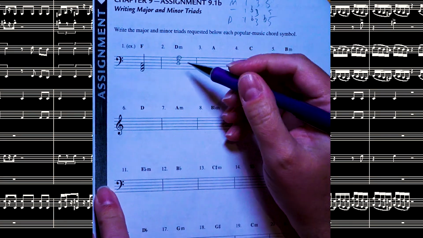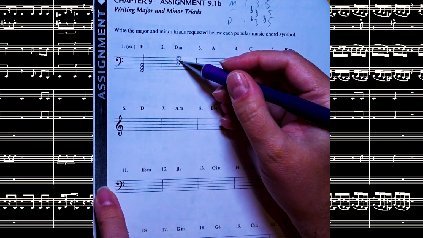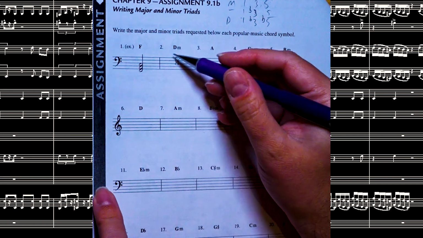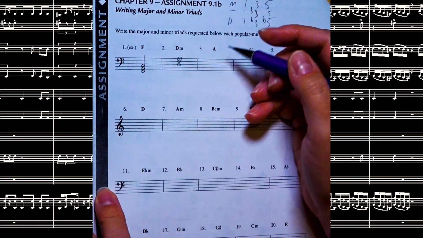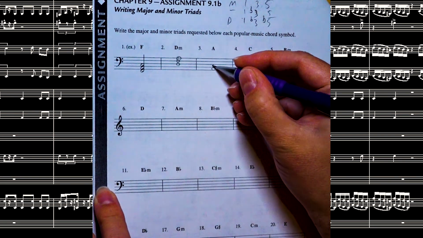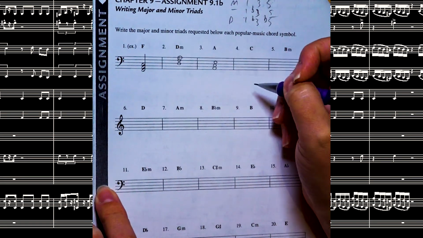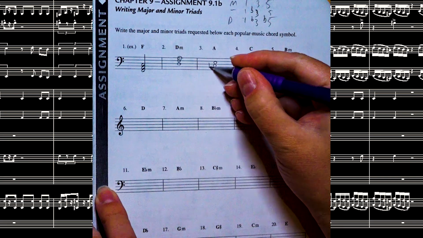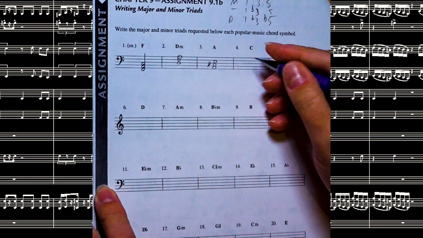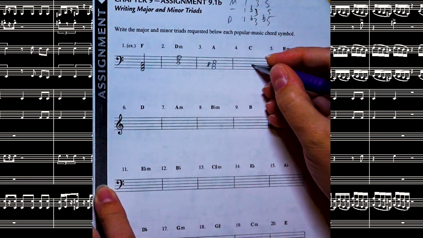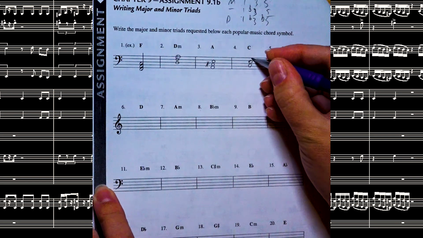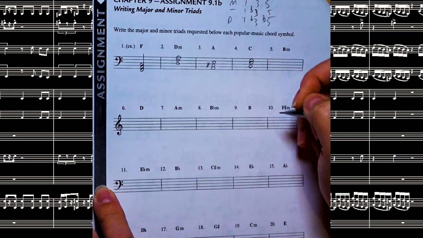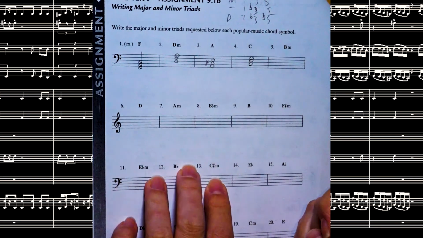All right, so the key of D, there would be an F sharp there. And since we're making it minor, we lower it so it's there. In the key of A, there is a C sharp in there, so you're supposed to have that. Key of C, really fairly easy. Just that.